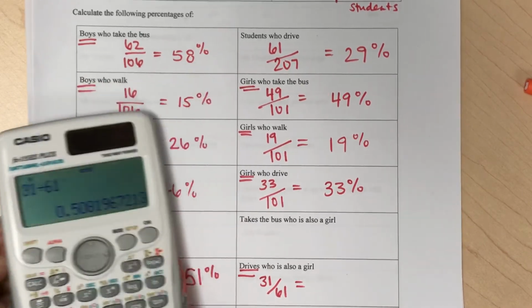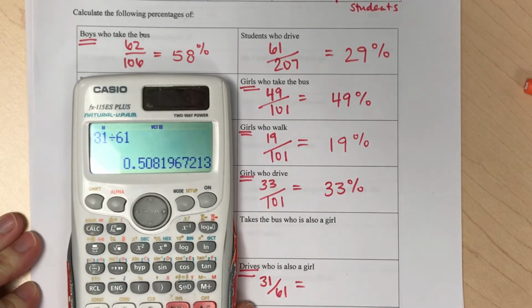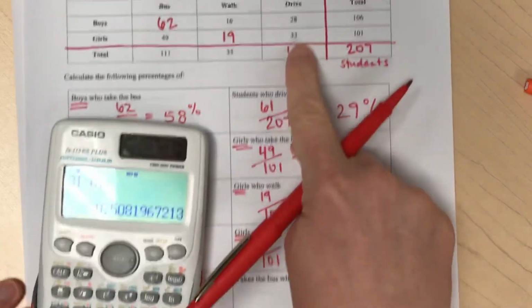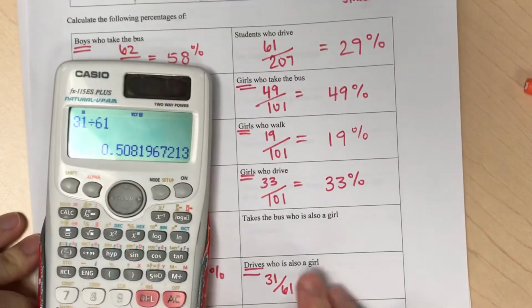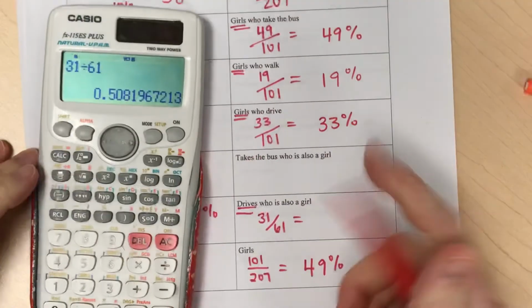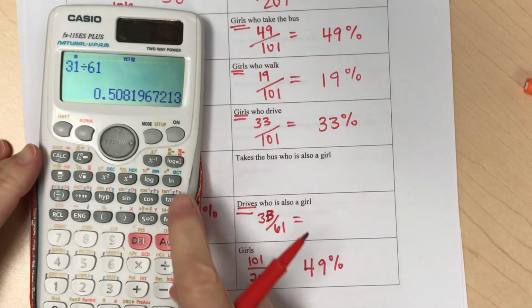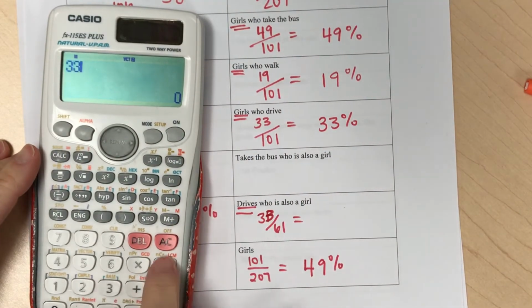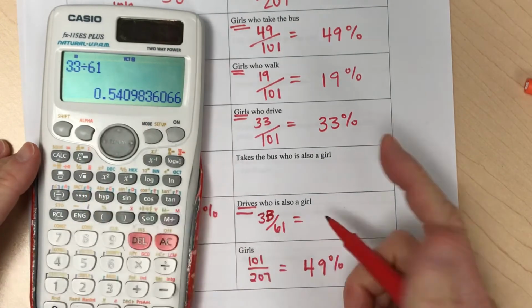What did I get? Oh, I'm so sorry. That said 33 and I put 31. Let me fix this. Should be 33. So let me redo that. 54%. Nice job.